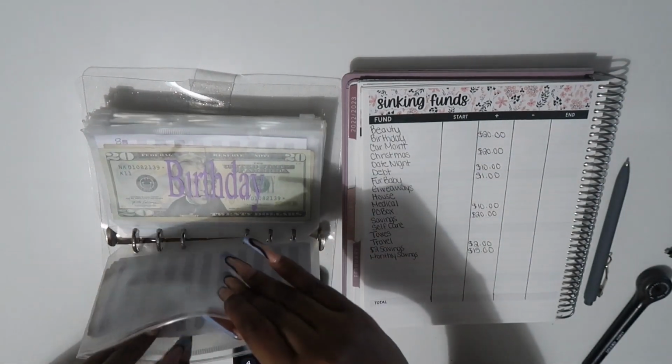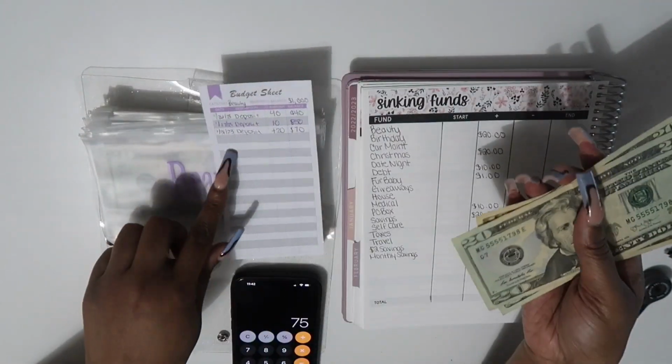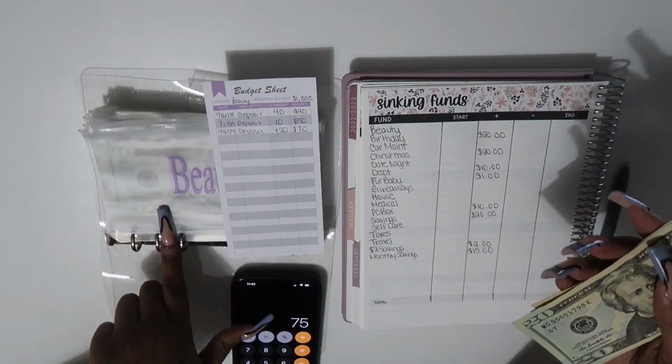So I will go into each envelope, pull everything out, and see what I have in here. So we are starting the month off with $20, $40, $60, $70.